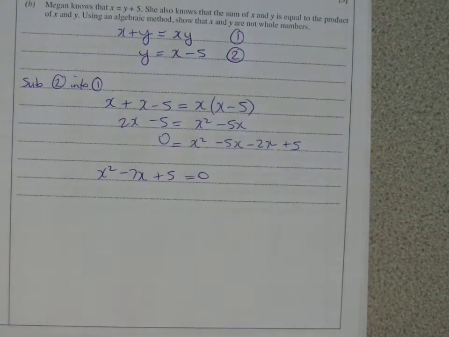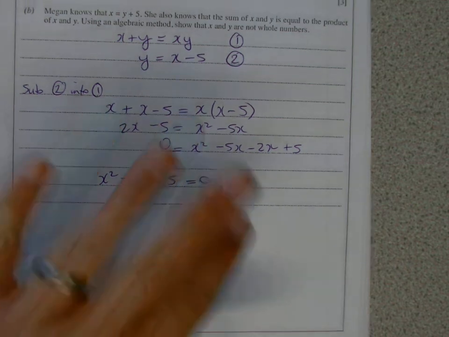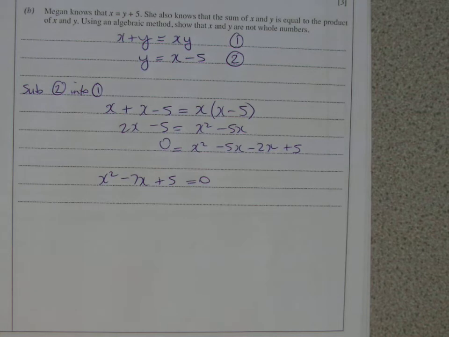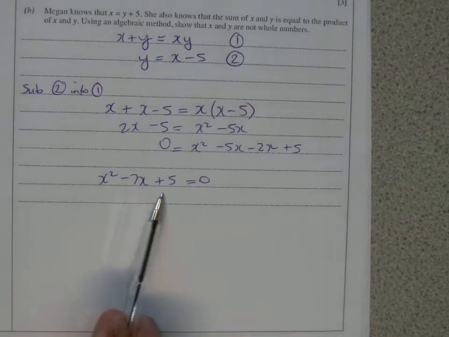Now, here we then think about factorizing it, right? But they want us to show that x and y are not whole numbers. So if they're not whole numbers, we shouldn't really necessarily be able to factorize it. Okay, we might be able to, but probably we won't be able to because they're not going to be whole numbers. Let's see.